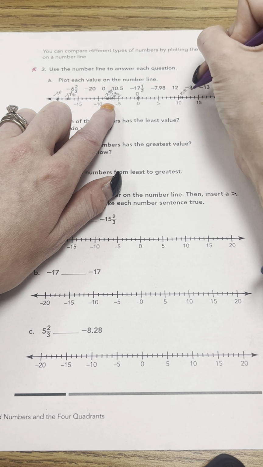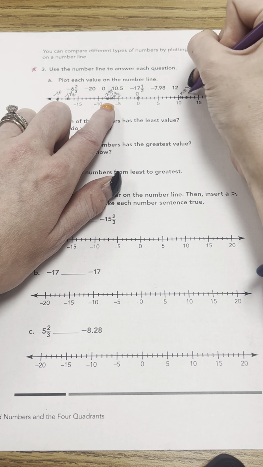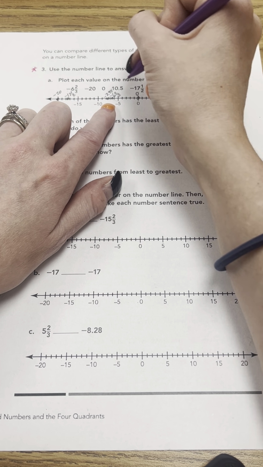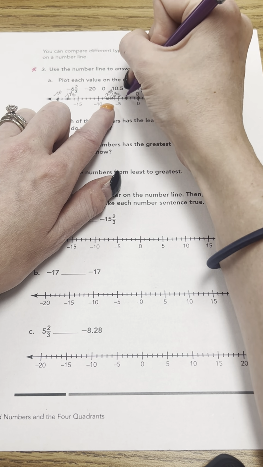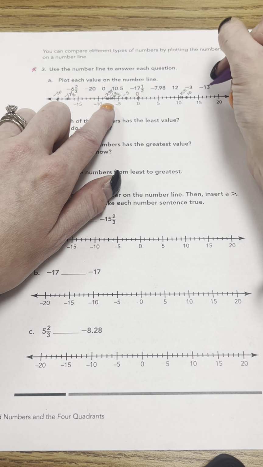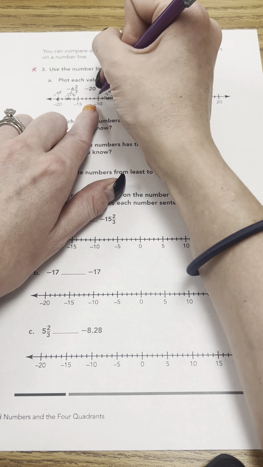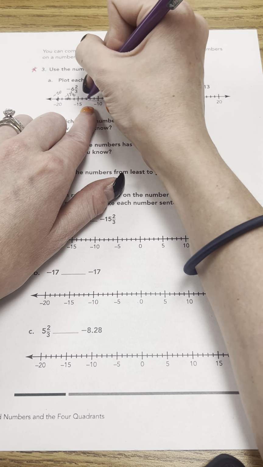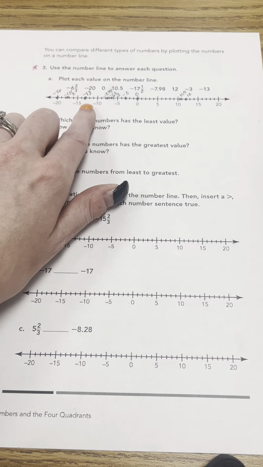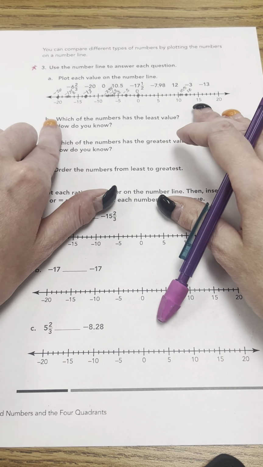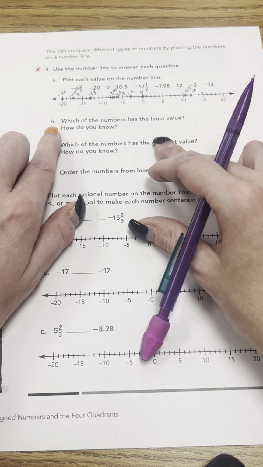This would be 11, so this would be 12. You got negative 3, 1, 2, 3, so that would be negative 3. Negative 13, 1, 2, 3, so that would be negative 13. Okay. So we plotted each value on the number line. Now we're going to go on to 3b.